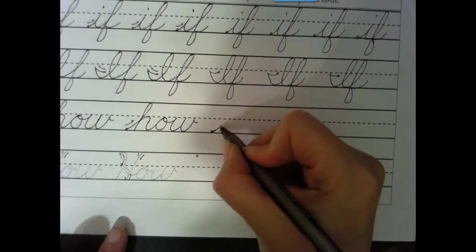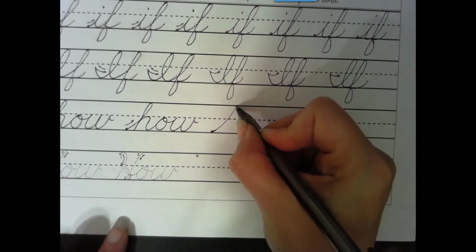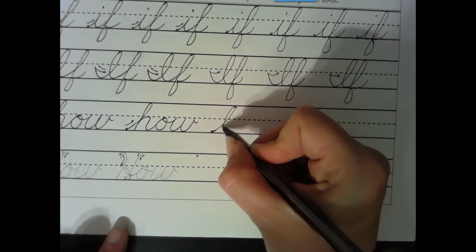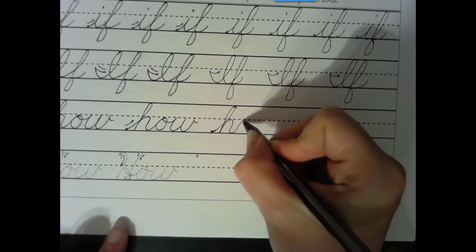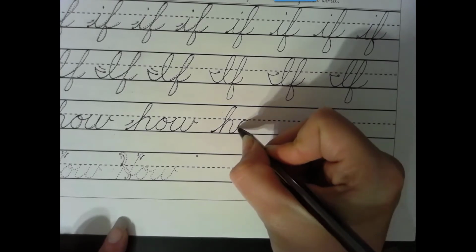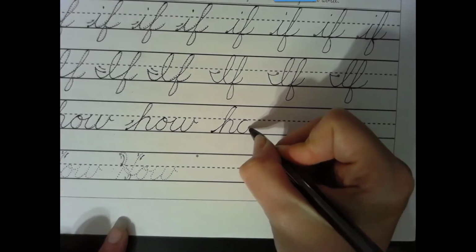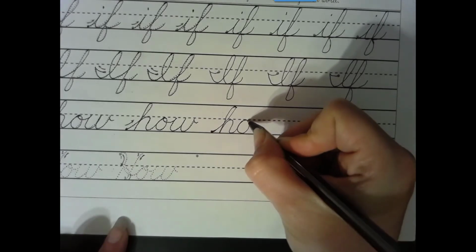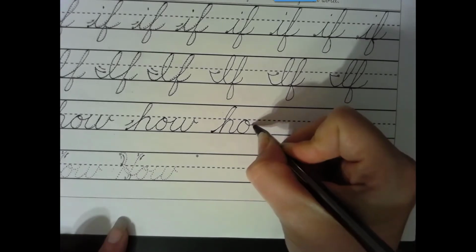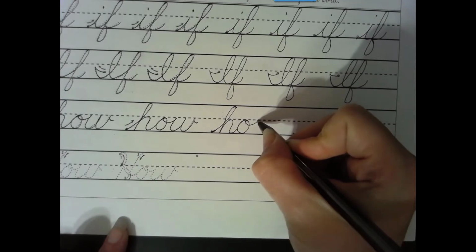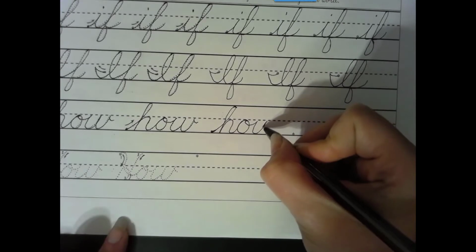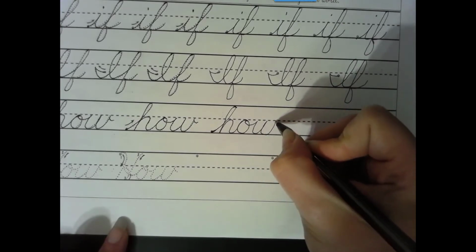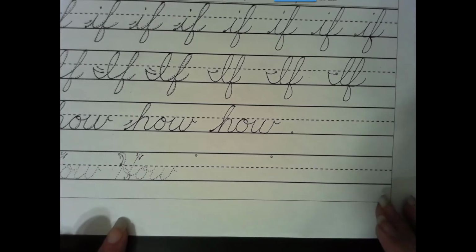Okay, starting dot, we're going to slant all the way up to the top. We're going to loop back, touch the bottom, retrace back up to the middle, down to the bottom, up to the middle, retrace back down, complete your oval, make your little whoop, loop into the whoop, down to the bottom, up to the middle, retrace back down, up to the middle, and make your little whoop.